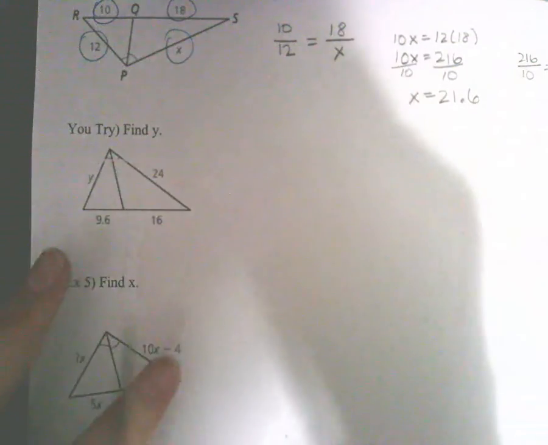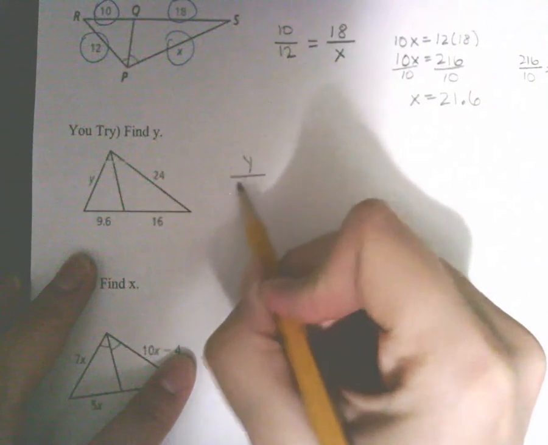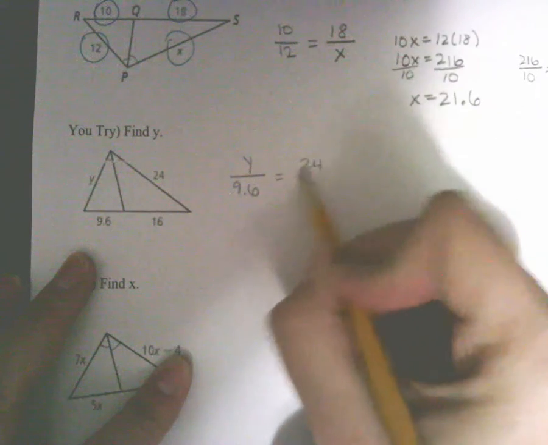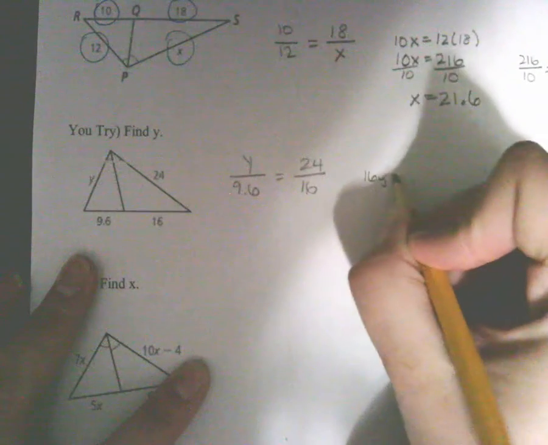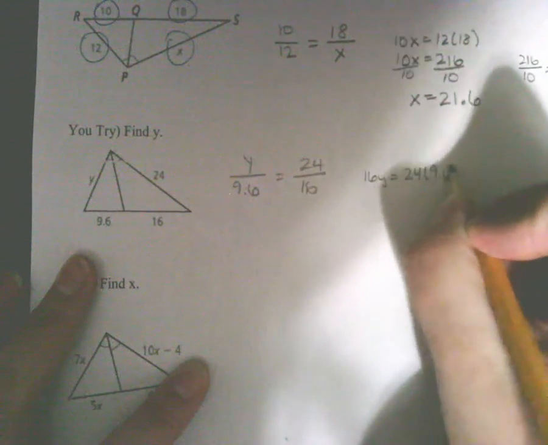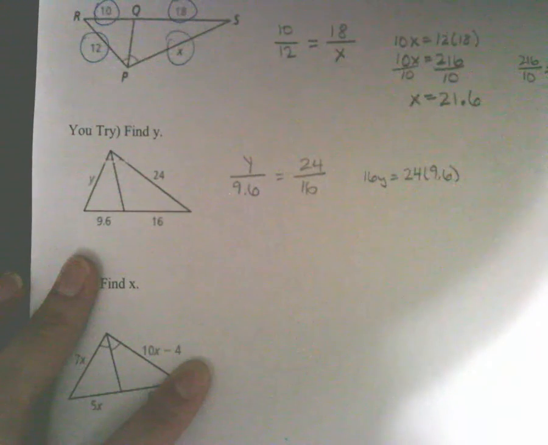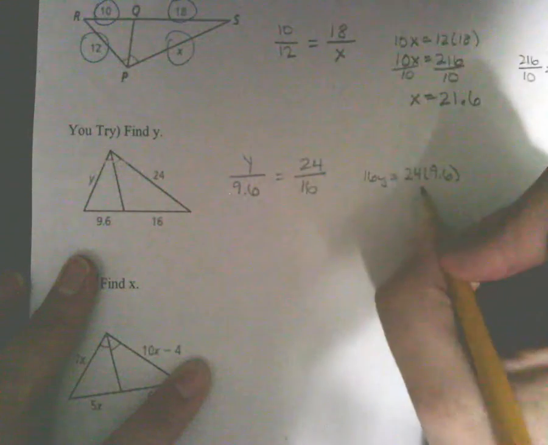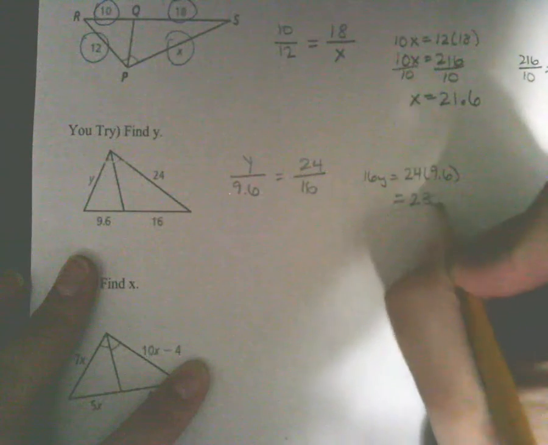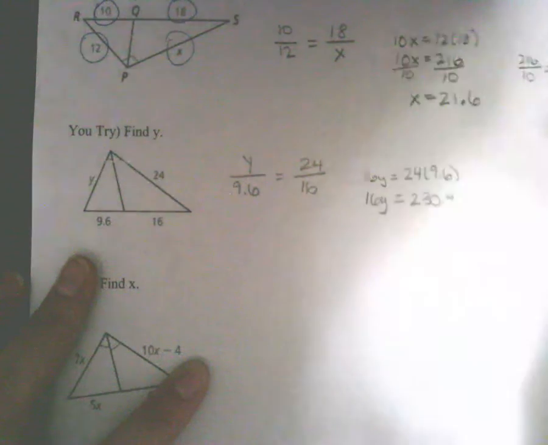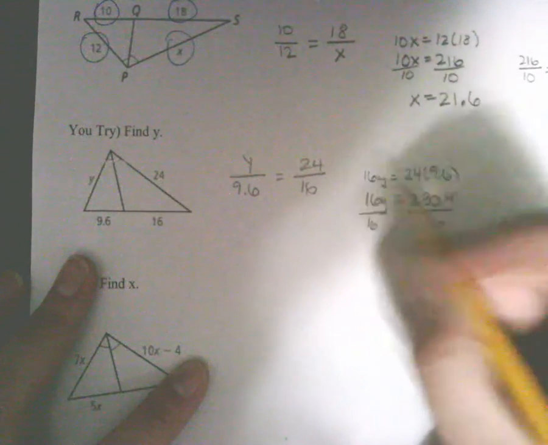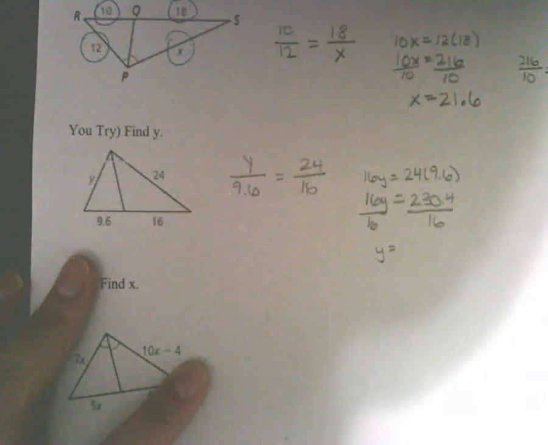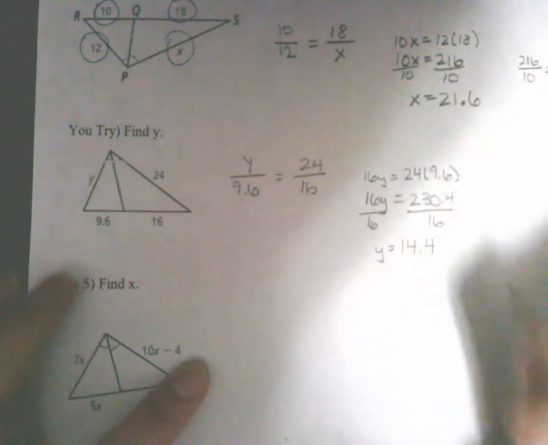Okay, so U-try. We have y over 9.6 equals 24 over 16. Cross multiplying, we get 16y equals 24 times 9.6. So 24 times 9.6 is 230.4. I'm using a calculator, so I'm cheating a little bit here. And then if we divide by 16, we get 14.4. Okay.